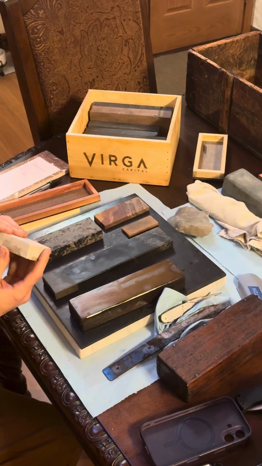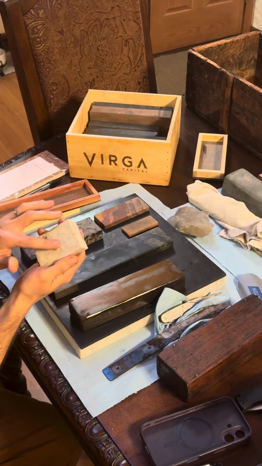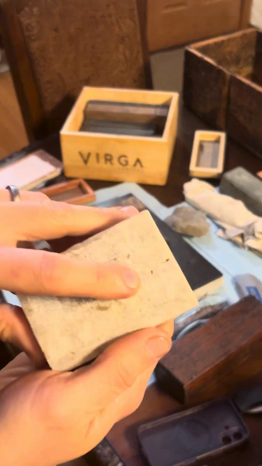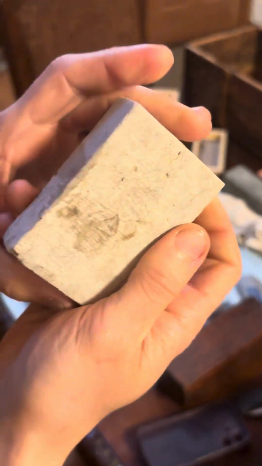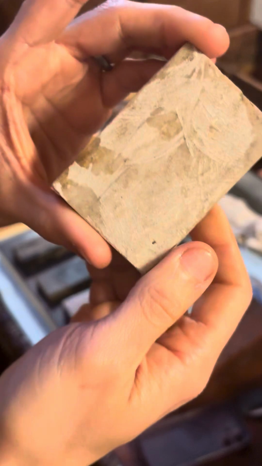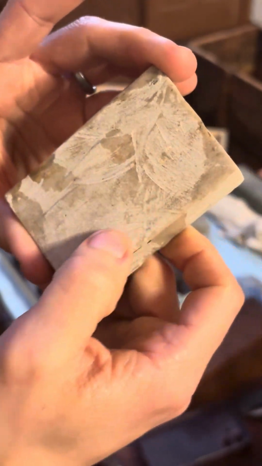This quartzite has larger grains, and you can tell, if I bring it up here, this one's got a couple different inclusions, along with my rough sawn marks, because I haven't actually flattened it.